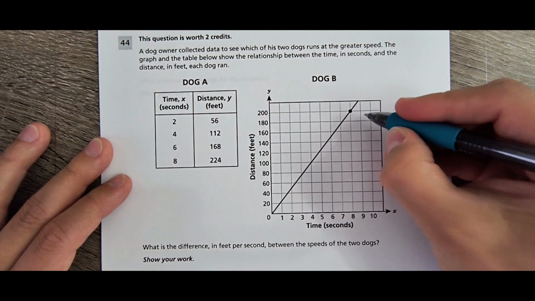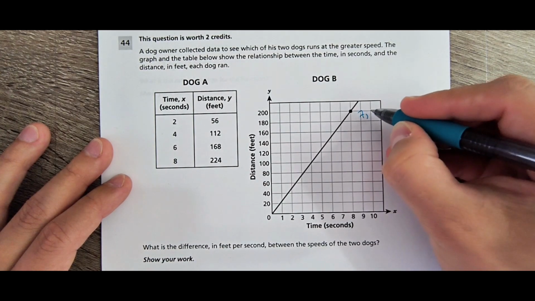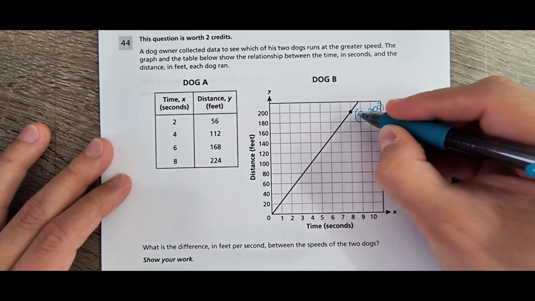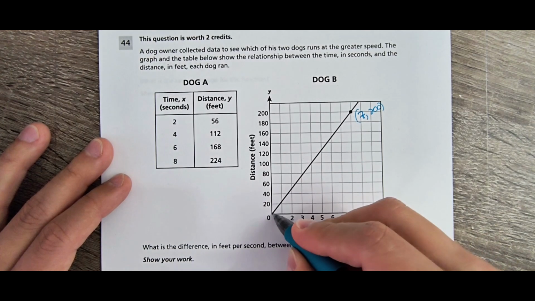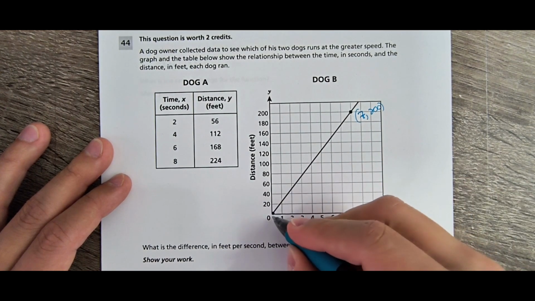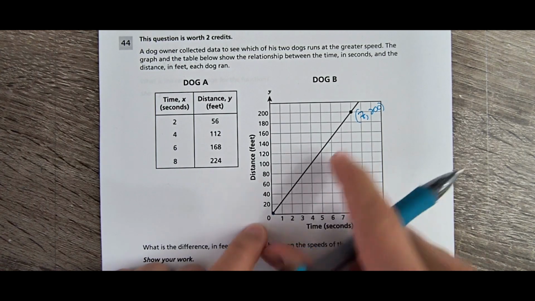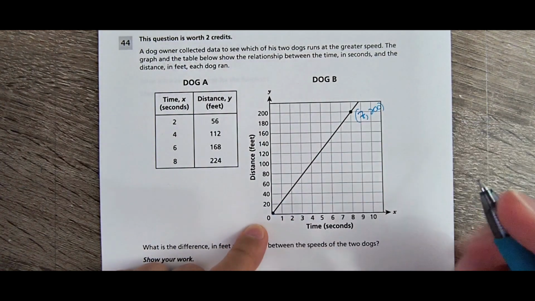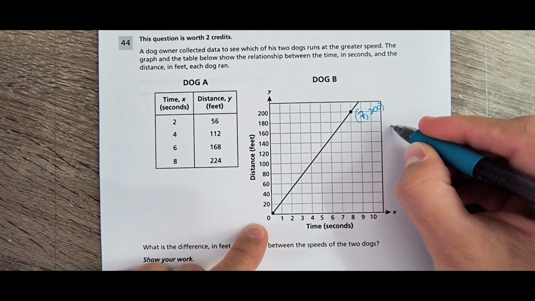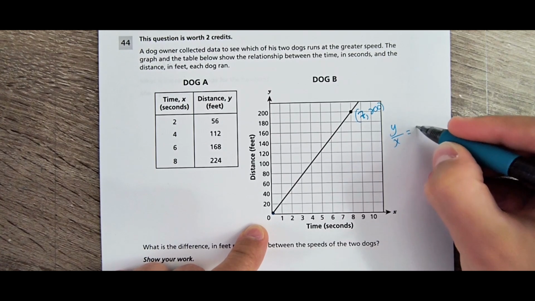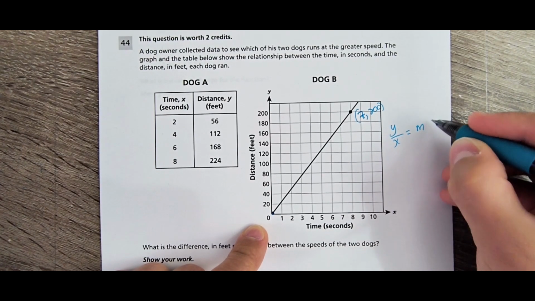We got the coordinates of this point. We notice that it starts at the origin. Very important. If it starts at the origin, in order for me to find the slope of this graph, all I have to do is divide y over x, and I will get m, or as you may know it, COP, the constant of proportionality.